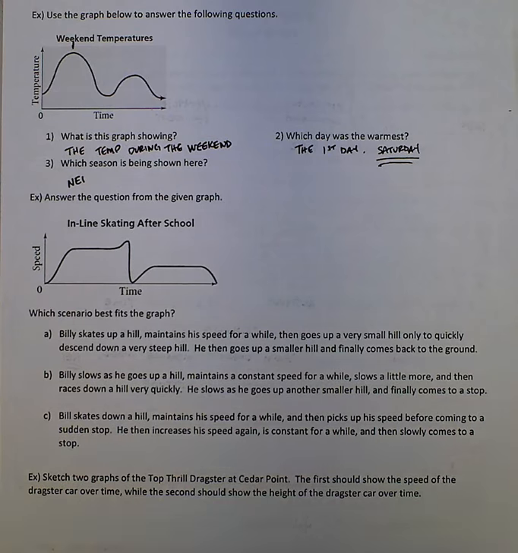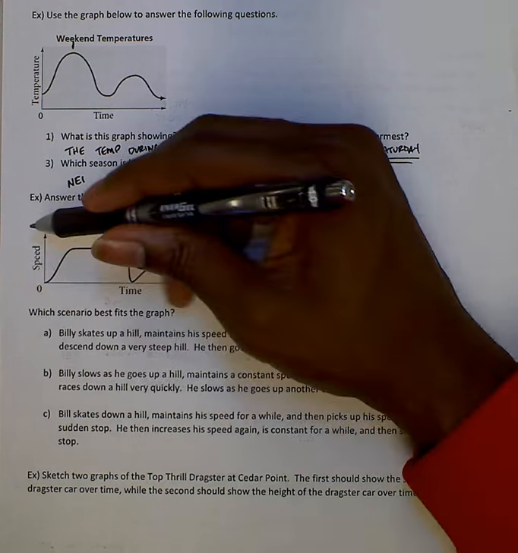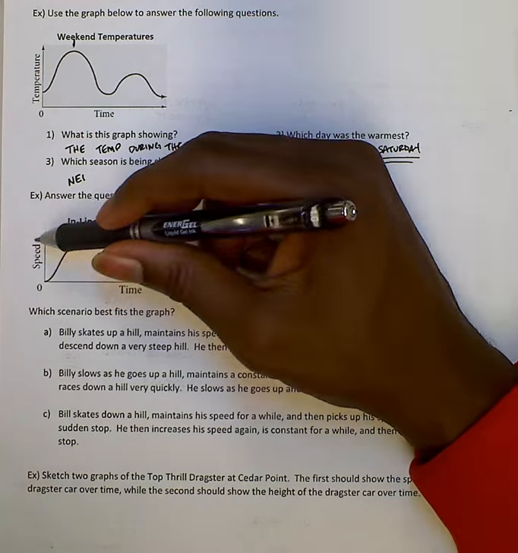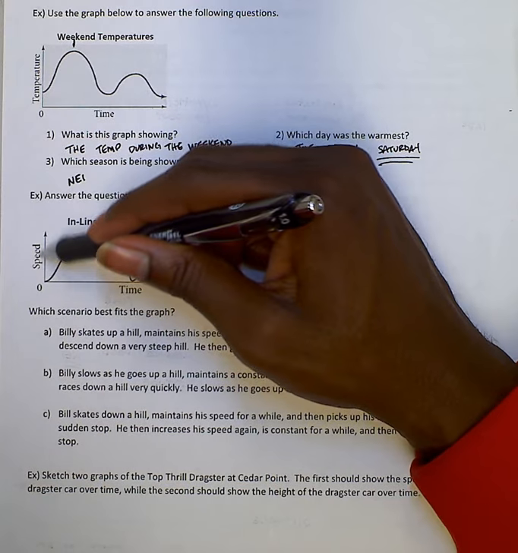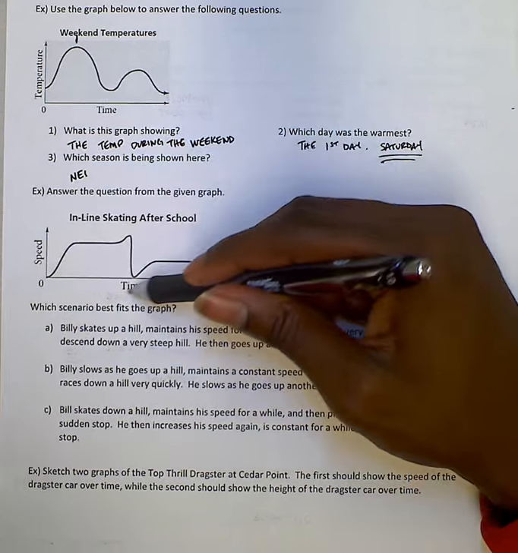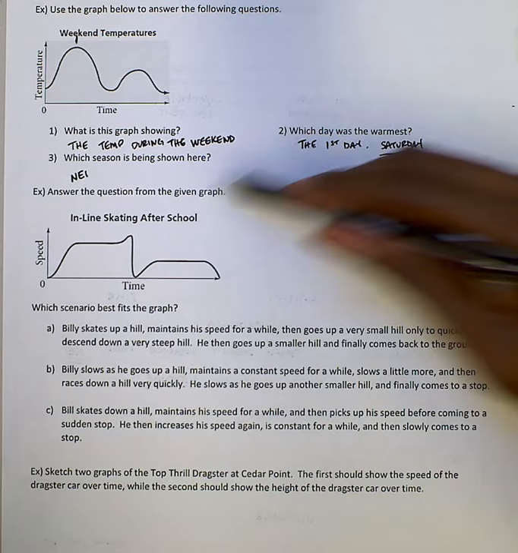Alright, so here we go. Looking at this graph, it says which scenario best fits the graph. So, in order to answer this, what we're going to do is make sure that we understand what they're measuring: speed over time, and the inline skating after school.